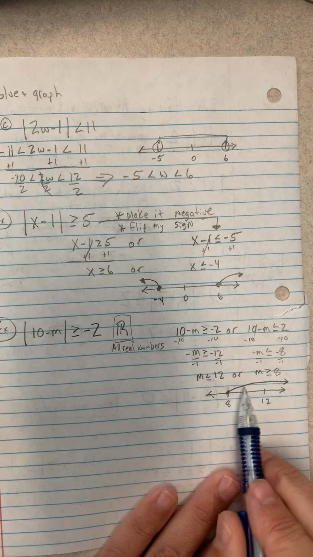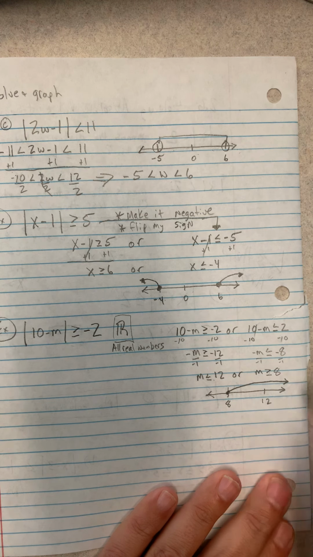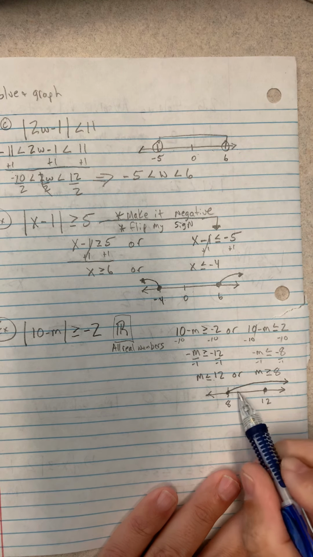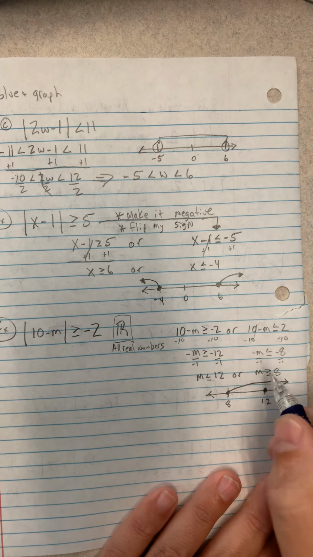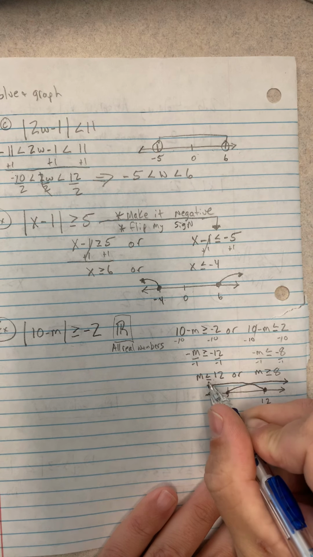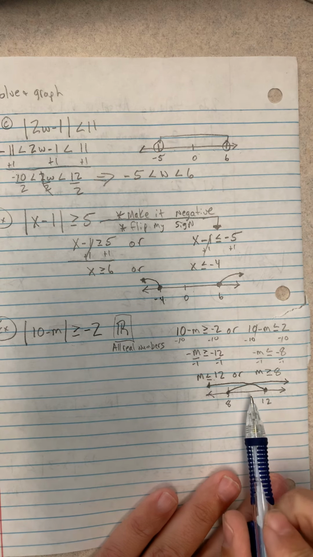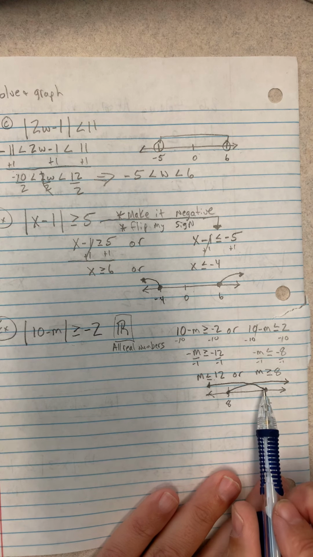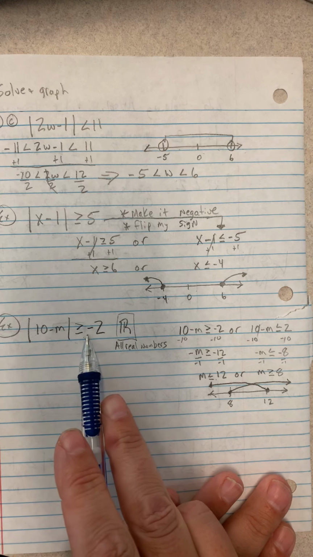And anything greater than 8 is going to include everything here, going to the right. If I have less than or equal to 12, it is going to be everything going to the left. When this happens, just need to think about it. Is there any number that won't satisfy this? No, it won't. That's what my graph looks like, but I can tell that from right here.